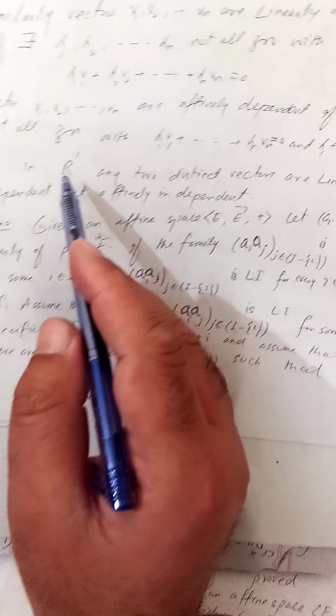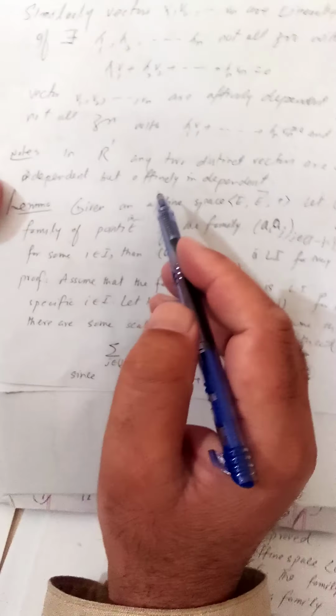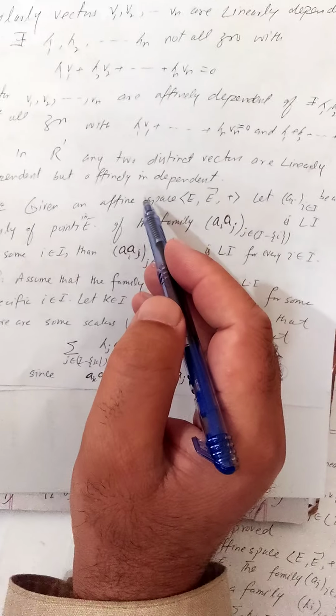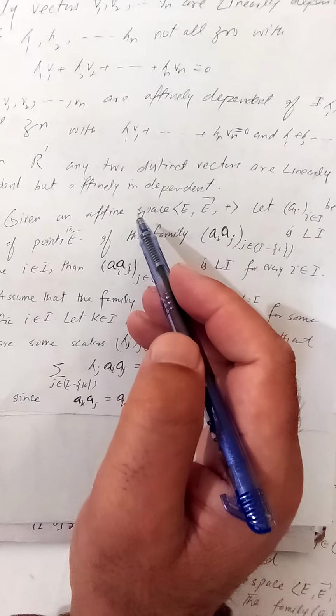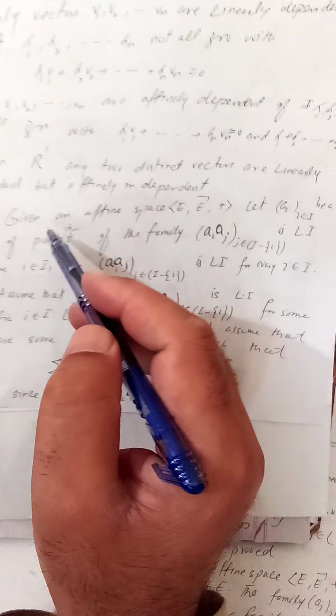In the real line, for example, we take two distinct vectors in R1, a one-dimensional space. Then the two vectors are linearly dependent but affinely independent. It means that the concepts of linear dependence and affine independence are different. Given here is a lemma.